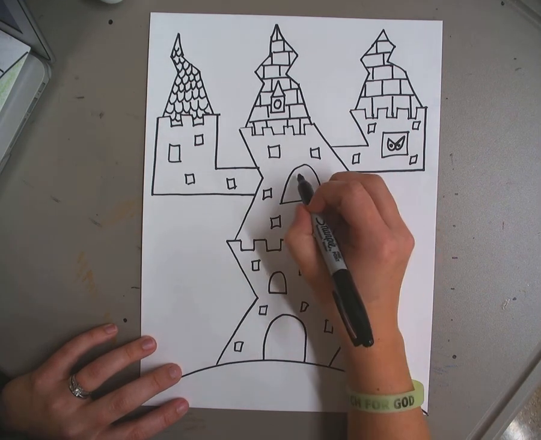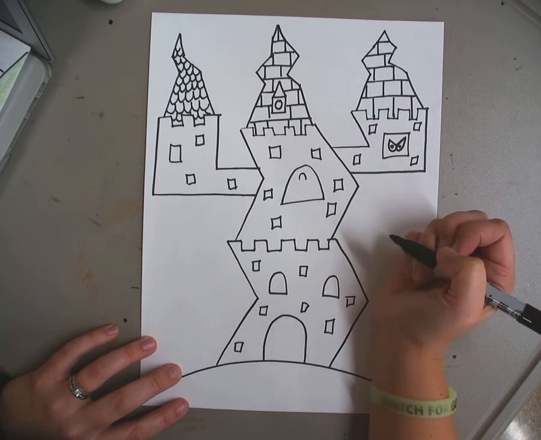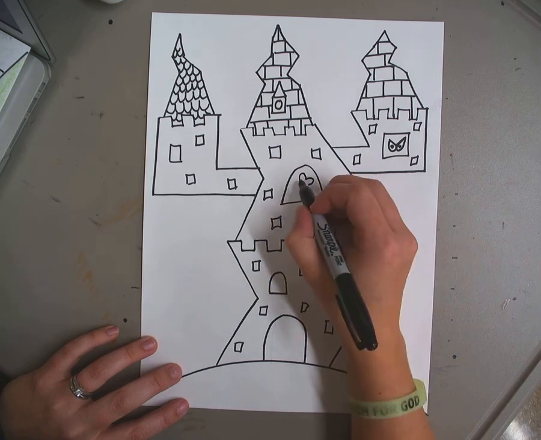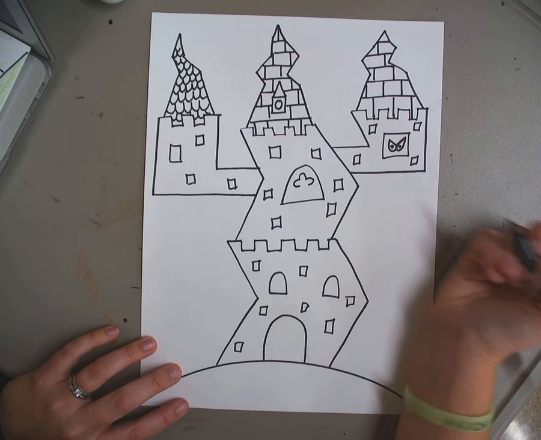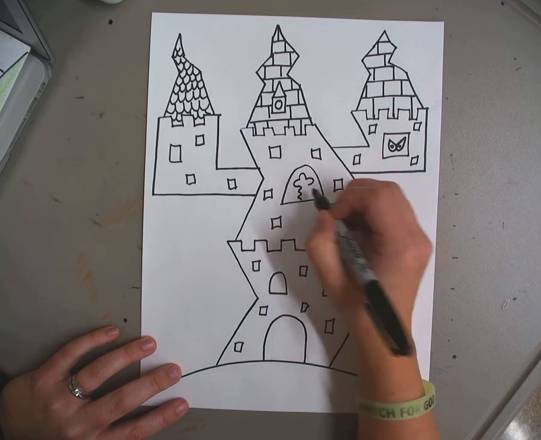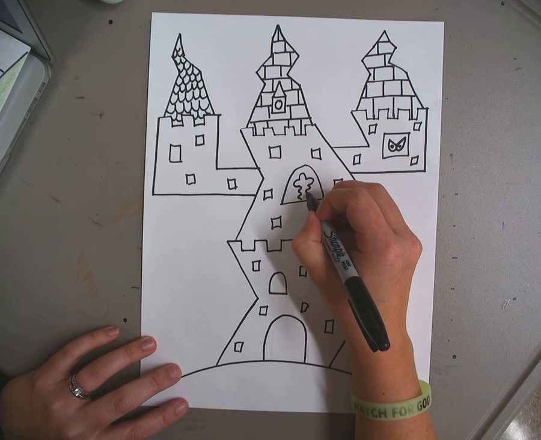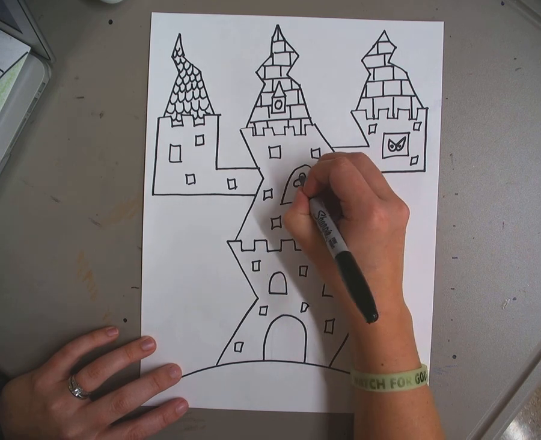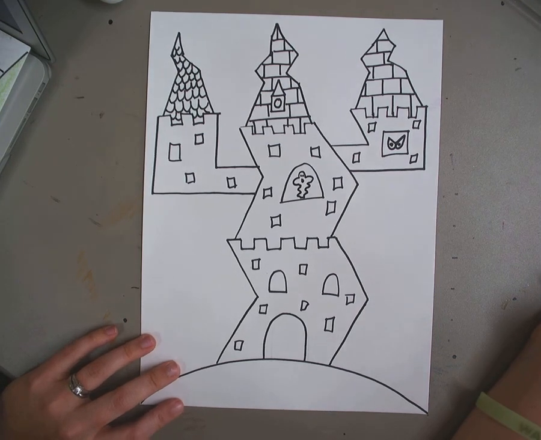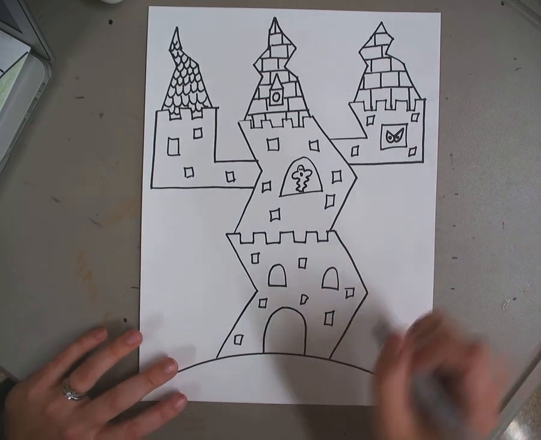Maybe I want a ghost in this window. So here's how you draw a ghost. You draw an upside down U, and then you draw a sideways U, and another sideways U, and then you draw a squiggle line down, and another squiggle line down, and then you just add the details. And there's my ghost. You don't have to draw a mouth on the ghost if you don't want to.